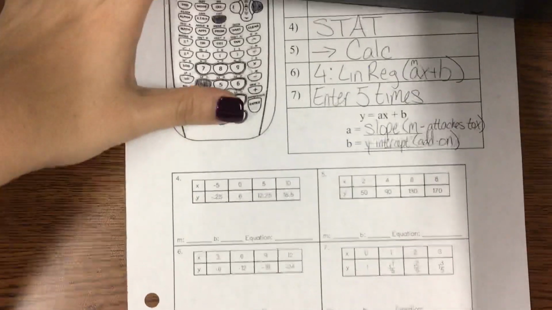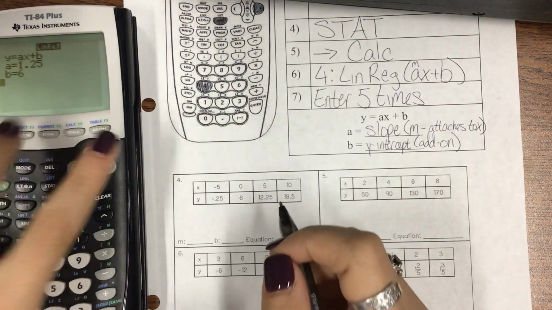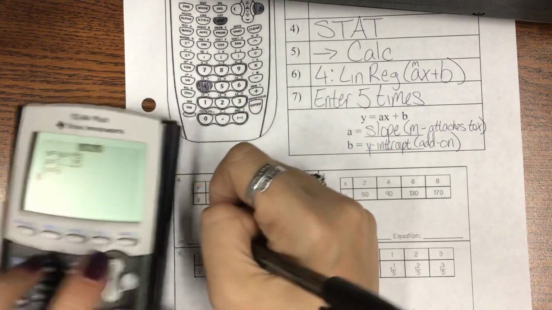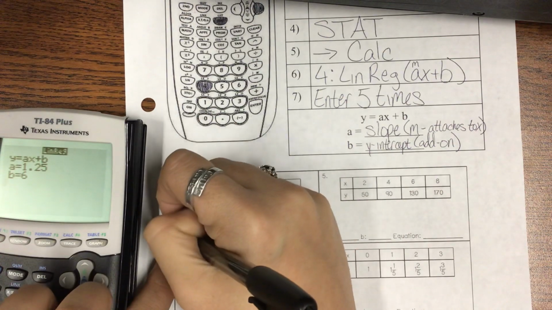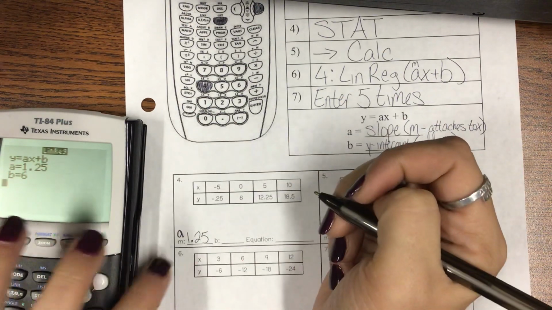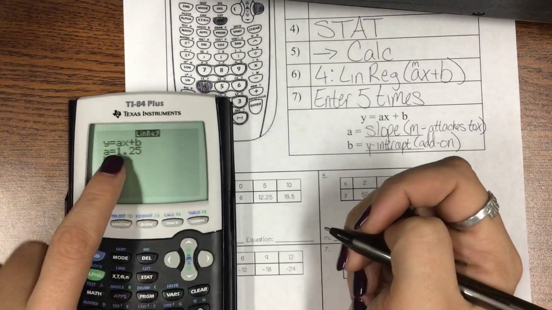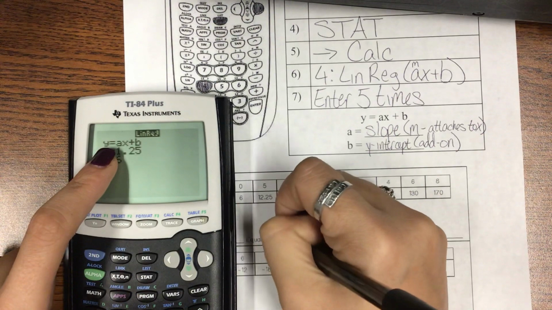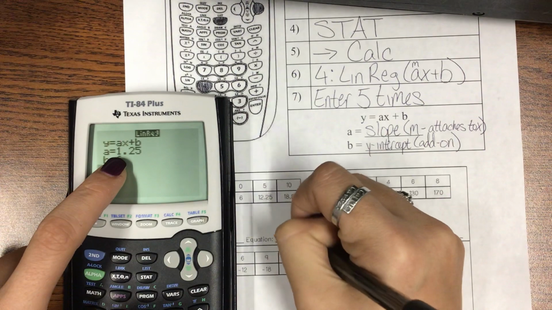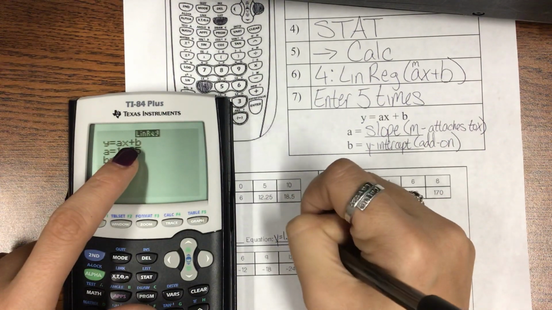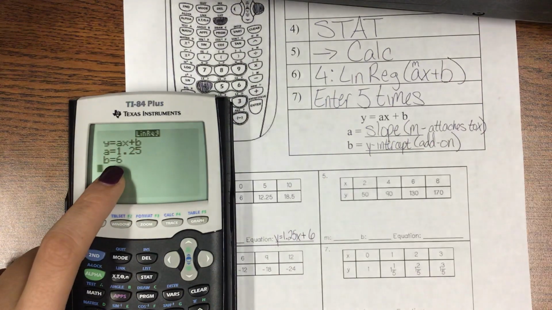So when I'm looking at this problem down below, my m, my slope, is 1.25. Again, my m is just my a number on my calculator. My b is 6. So I'm going to write it in this form. y equals, instead of saying a, I'm going to put my a number, 1.25x plus b. I'm going to put my b number, which is 6.